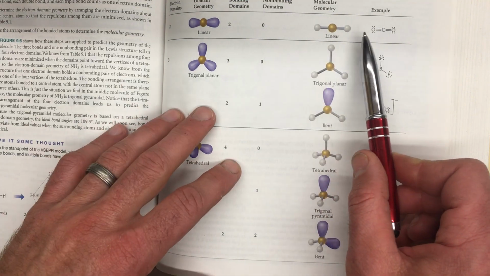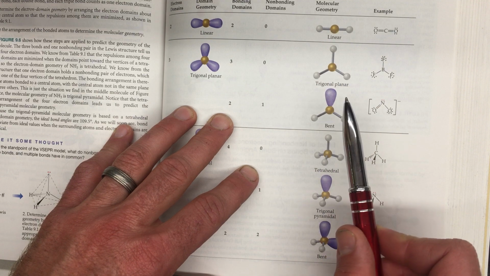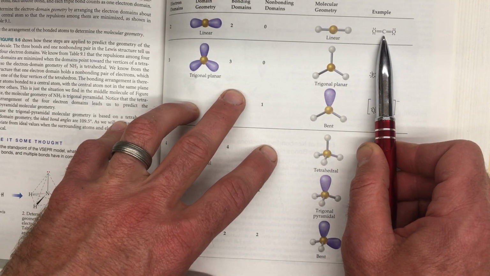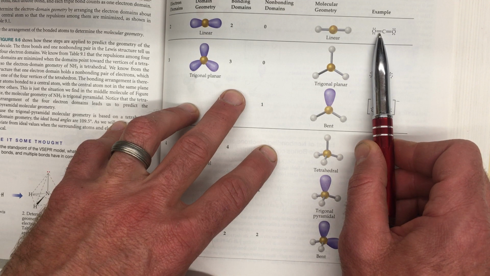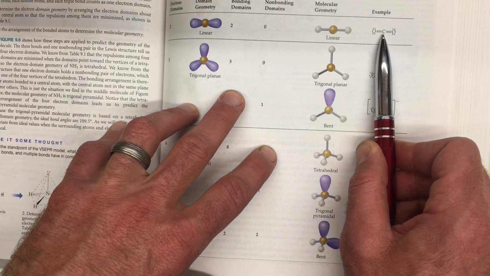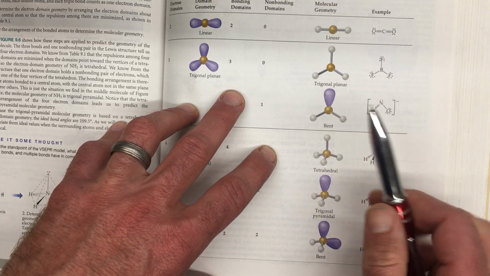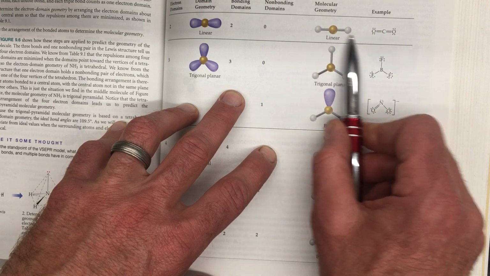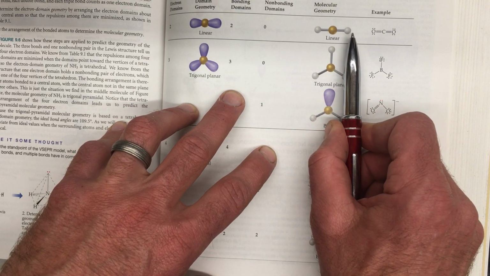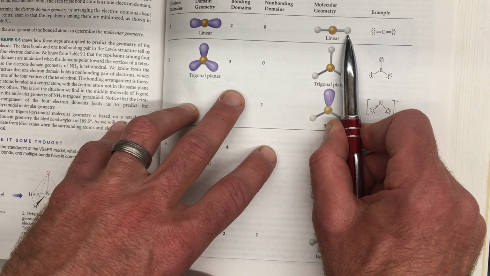So looking at this first example right here with CO2, carbon dioxide has a polar bond. Oxygen and carbon have different electronegativity, so they don't share the electrons equally. Oxygen gets a partial negative charge, carbon gets a partial positive charge, so it has a negative side and a positive side. However, carbon dioxide is a linear molecule, so you end up with a partial negative over here on this oxygen, and exactly opposite that, 180 degrees away, you have a partial negative on this oxygen.